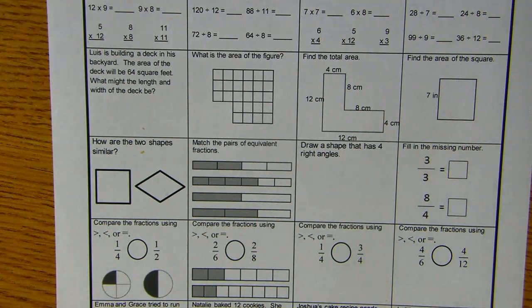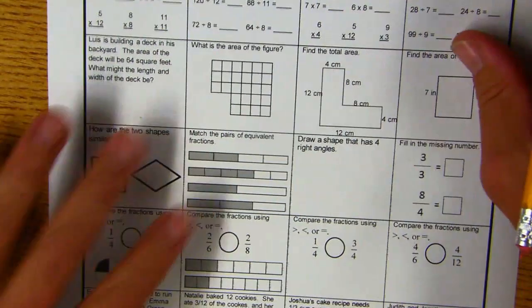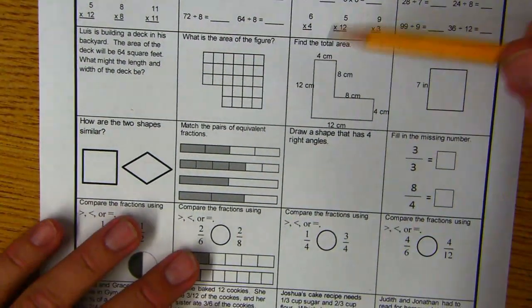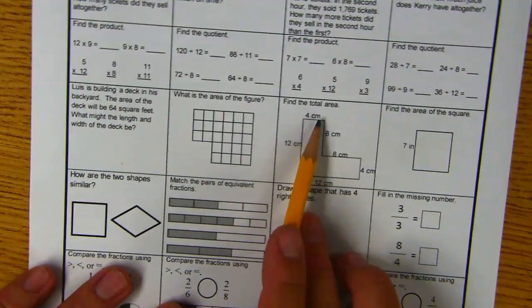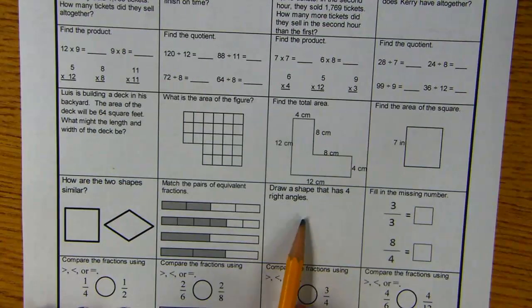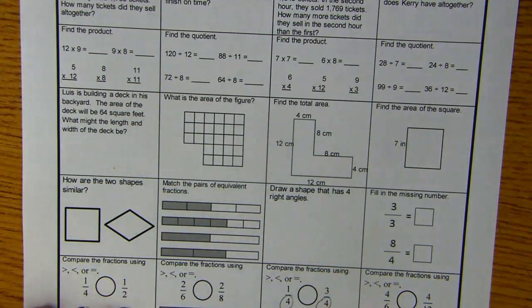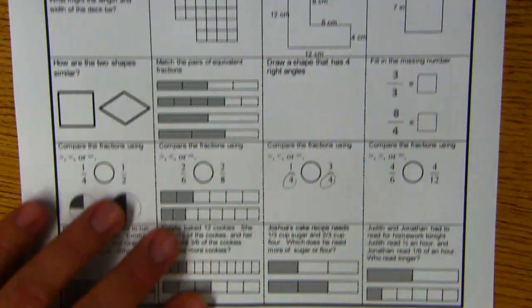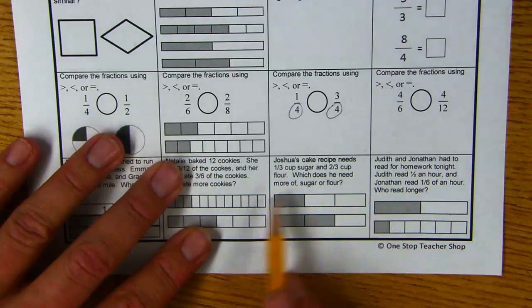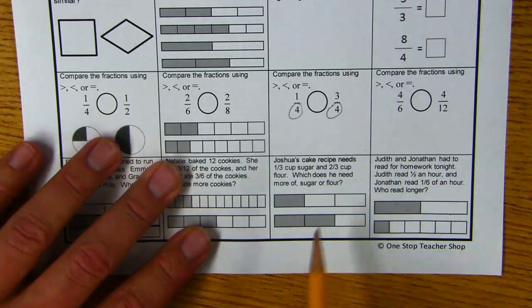All right, YouTube peeps, we're on Q39. We're looking at Wednesday's homework. We are going to find the area of an irregular shape. We're going to be working on shapes that have 4 right angles, so that's going to be a quadrilateral. We've got comparing fractions with like denominators, and then comparing fractions at the bottom here using the draw a picture strategy. We've been talking about this in class.